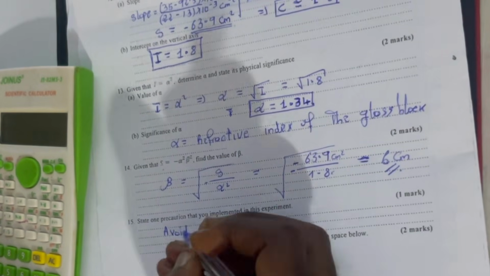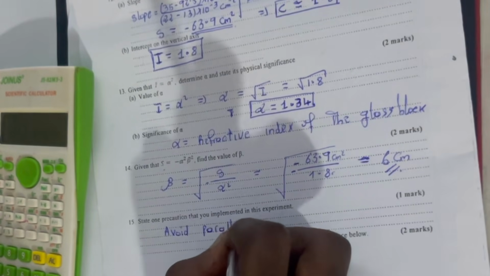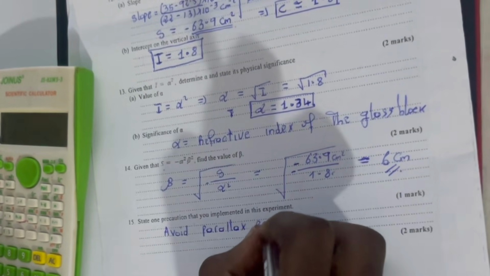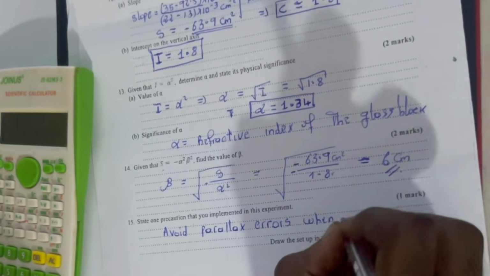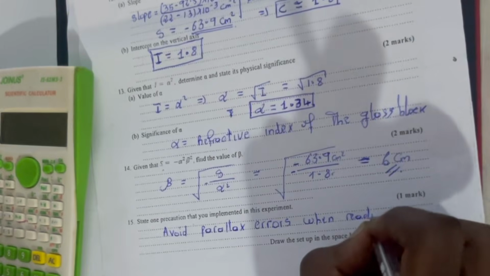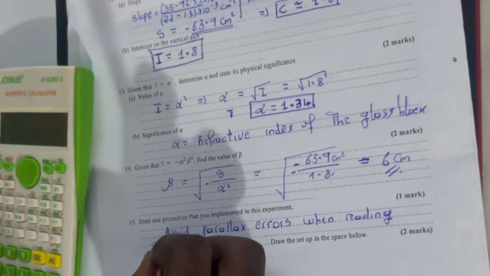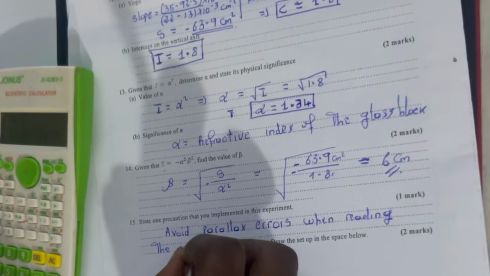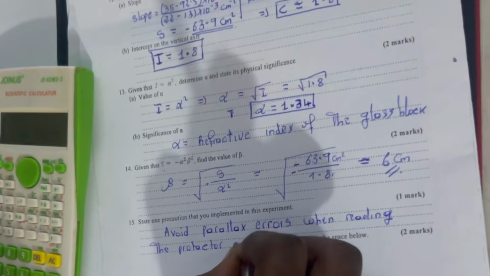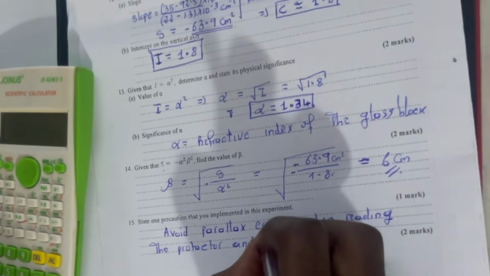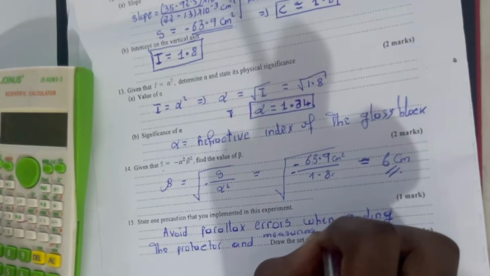Parallax errors. You should avoid parallax error when reading the protractor and measuring angles.